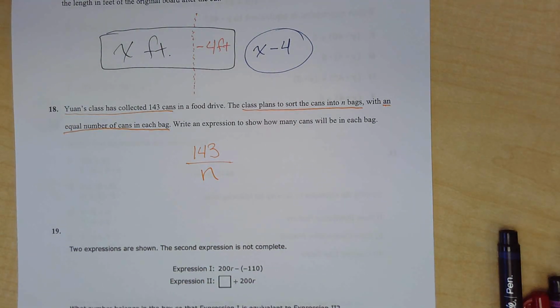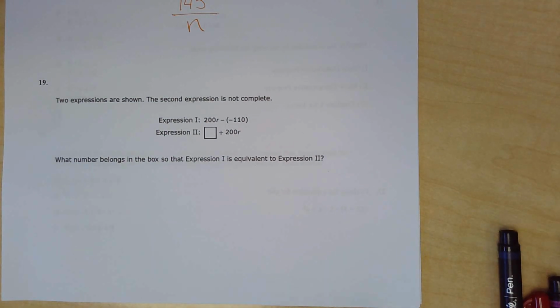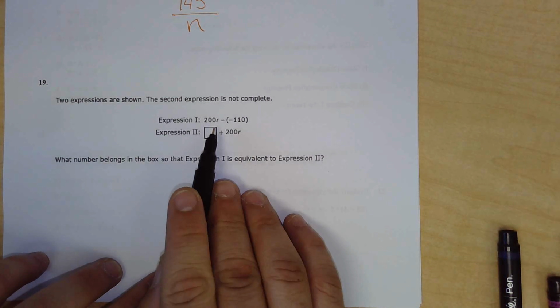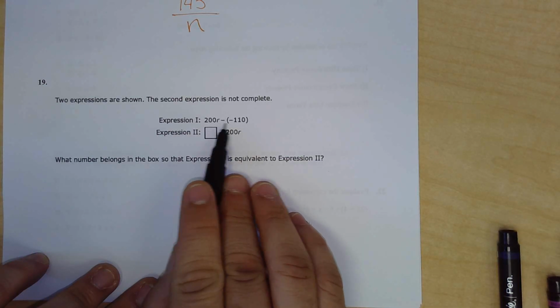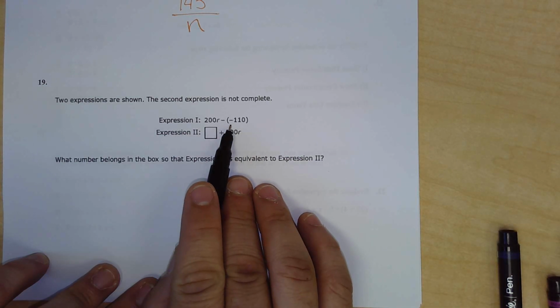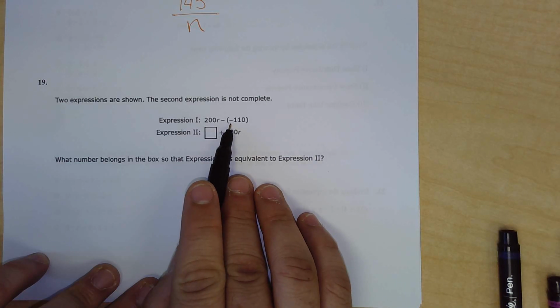All right, let's keep going. Okay, here. Anytime you see an expression that says minus and in parentheses another negative number, you can't do that. There's something we have to do here called add the inverse.